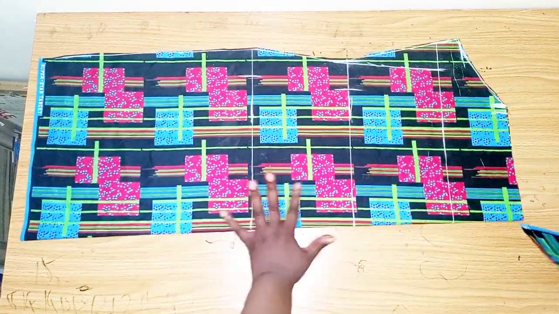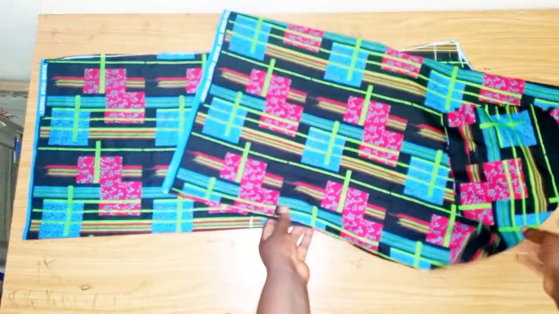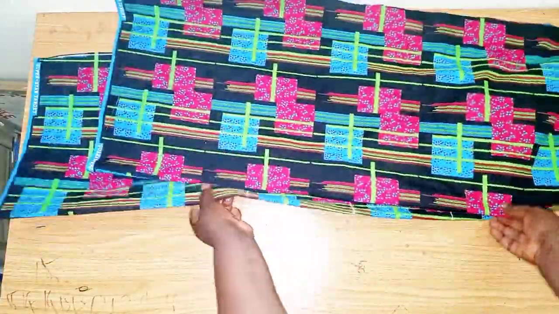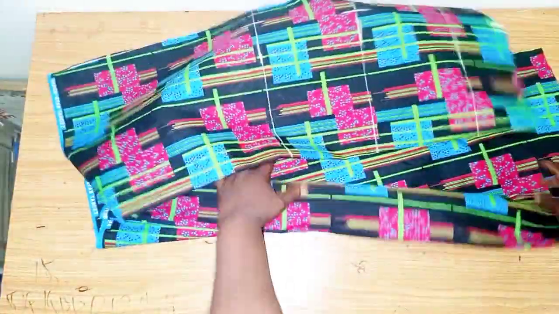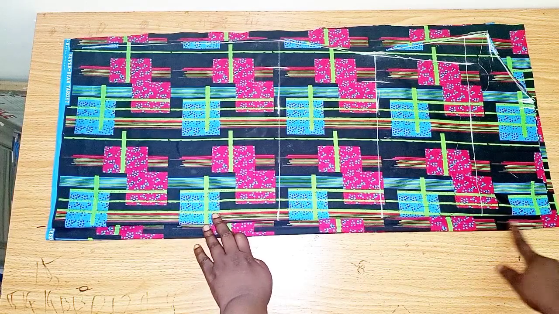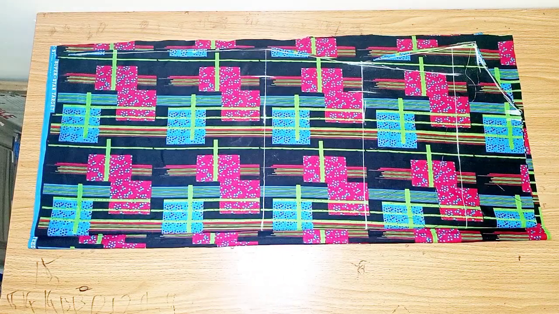I'll be using this front pattern to cut out the back. The only thing I'll be doing for the back, I'll be leaving some inches for the zipper allowance. So I'll just leave like 1 inch on this part for the zip, because it's an off shoulder.